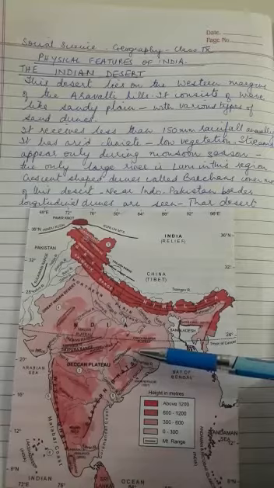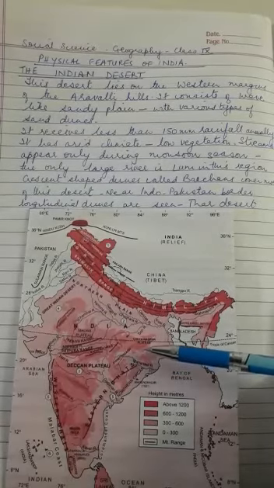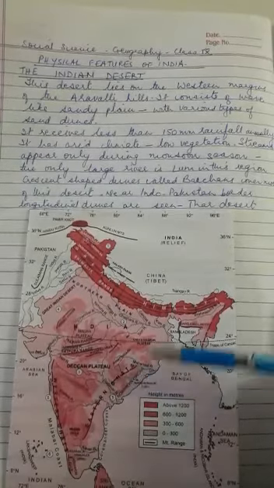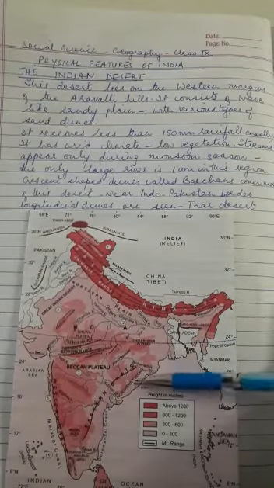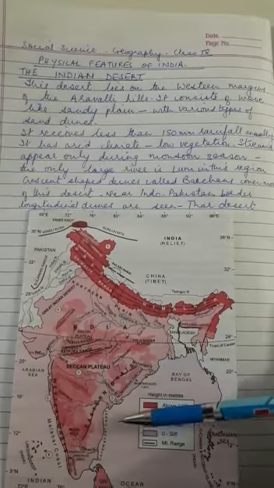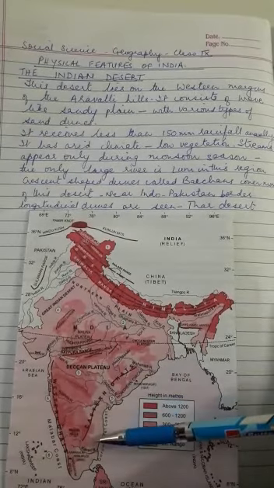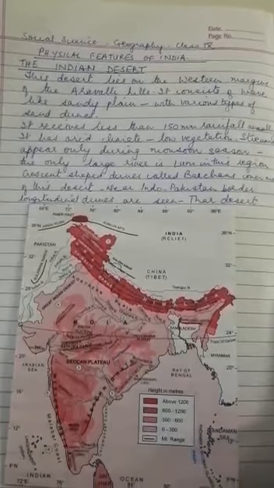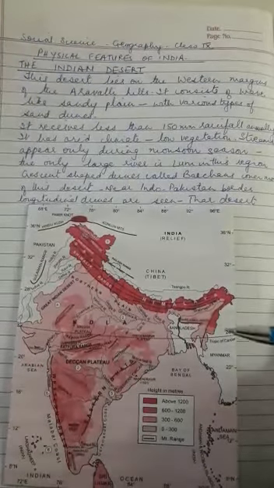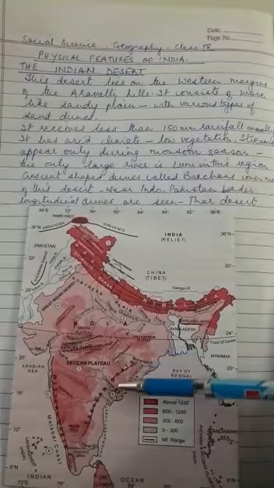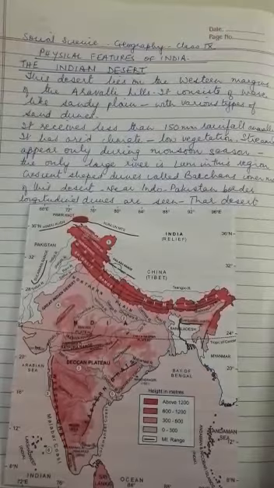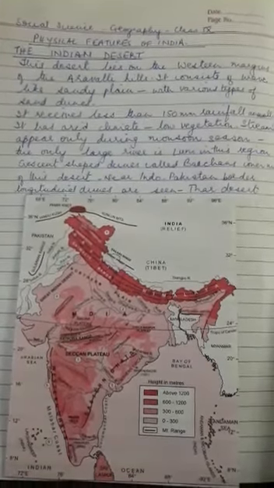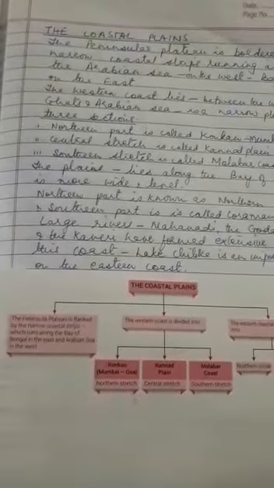The plains that lie along the Bay of Bengal are more wide and level. The northern part is known as Northern Sarkar, and the southern part is called the Coromandel Coast. We have large rivers out here, like the Mahanadi, the Godavari, the Krishna and the Kaveri, and these form extensive deltas on this coast. Lake Chilka is an important feature on the eastern coast here.